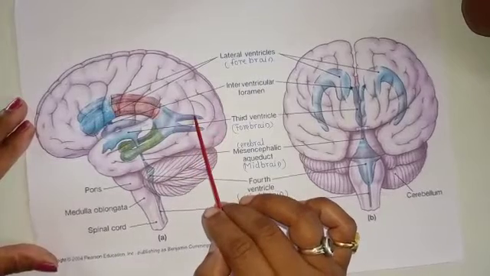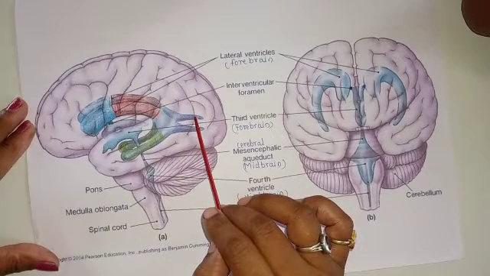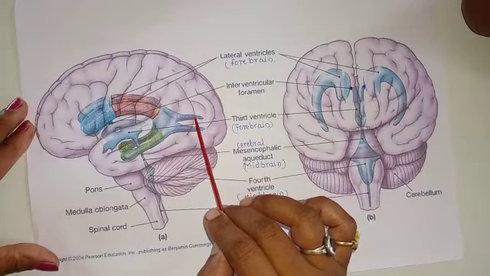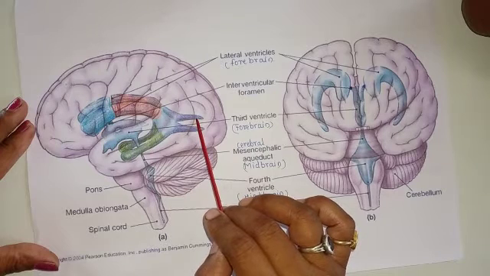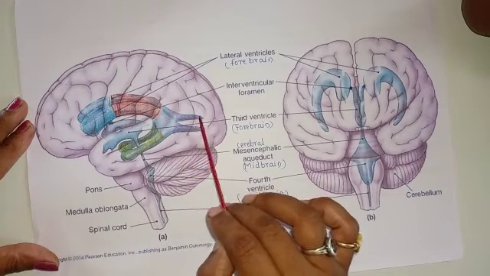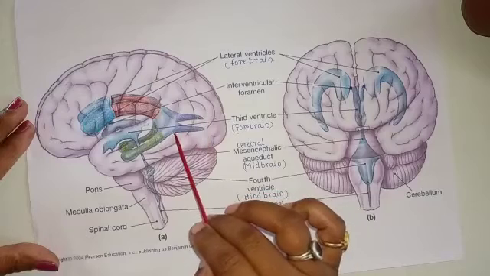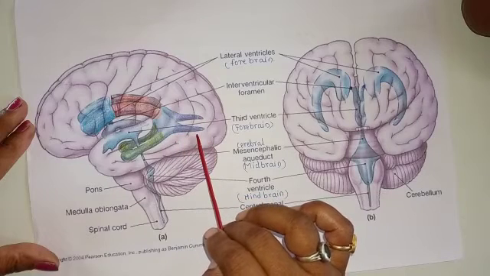The roof and lateral wall are formed by the tapetum of the corpus callosum. Medially, there are two elevations: the bulb of the posterior horn and the calcar avis, produced by the calcarine sulcus.